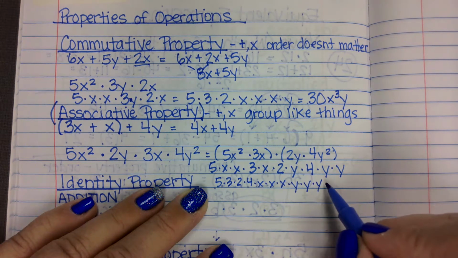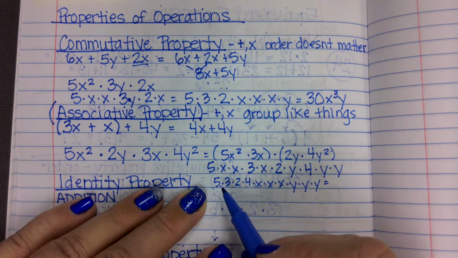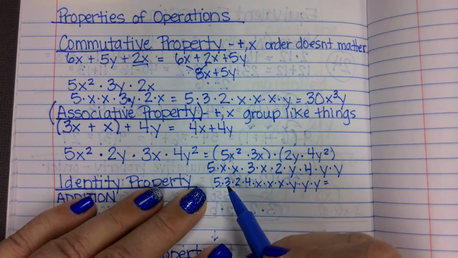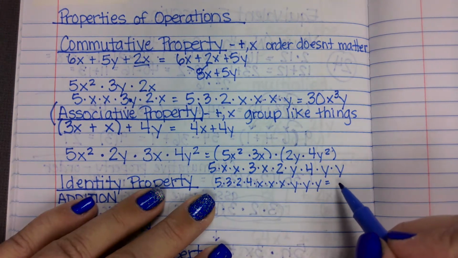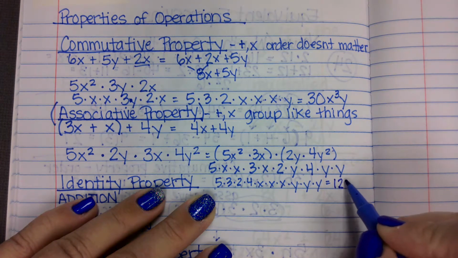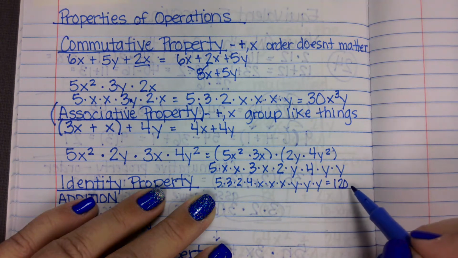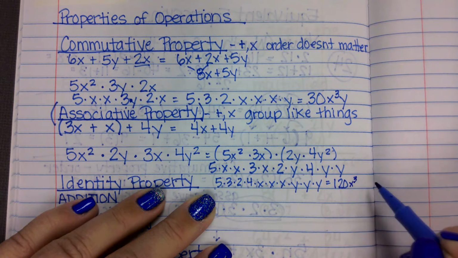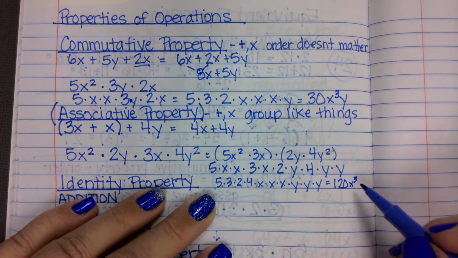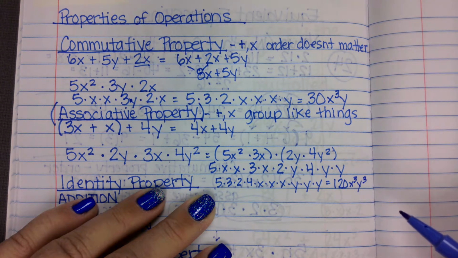Okay, and when I put all of that together, this is a messy one. I'm going to do 5 times 4 is 20, 3 times 2 is 6, and 6 times 20 is 120? Yes, 120. Okay, then I'm going to put the x's together, so x to the third power, x multiplied 3 times, and y to the third power, or y multiplied 3 times.